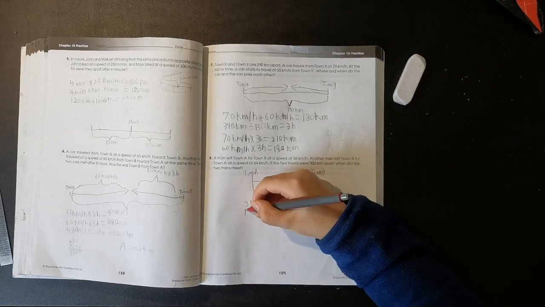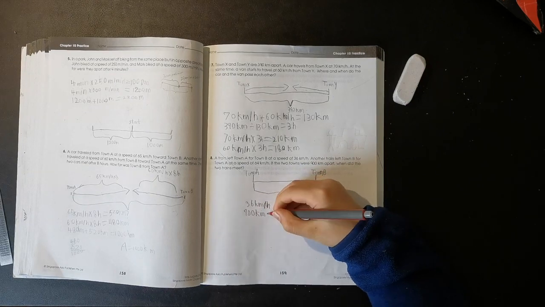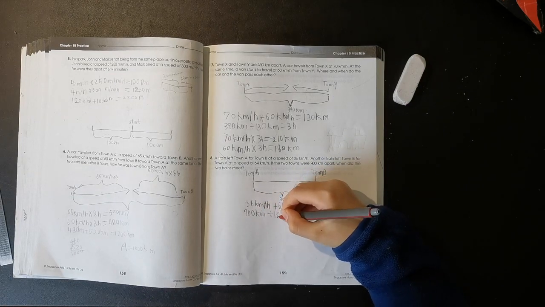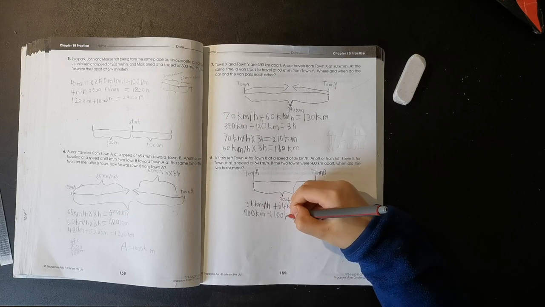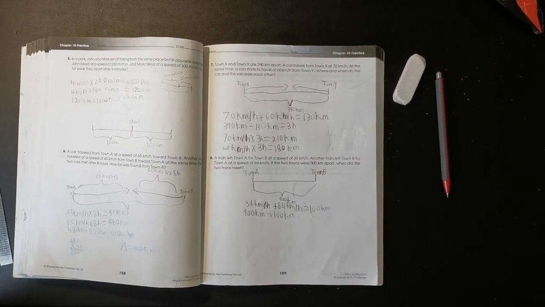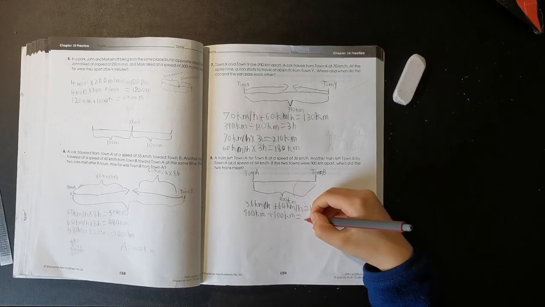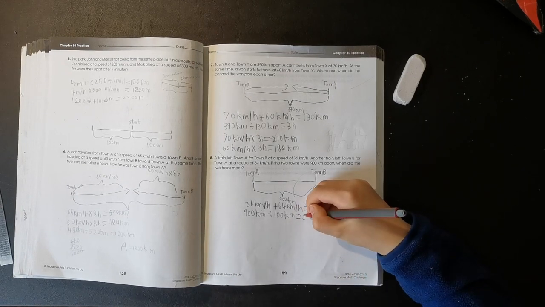So wow, this is very easy. 900 kilometers divided by 100 kilometers. However you do it, it's going to be 9.